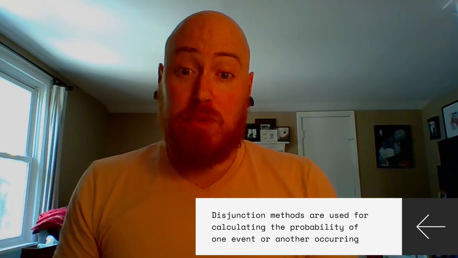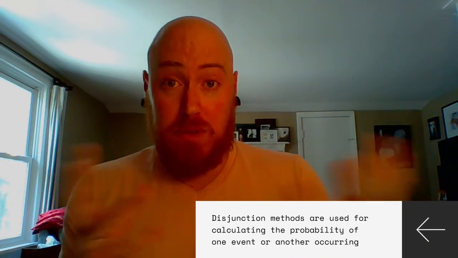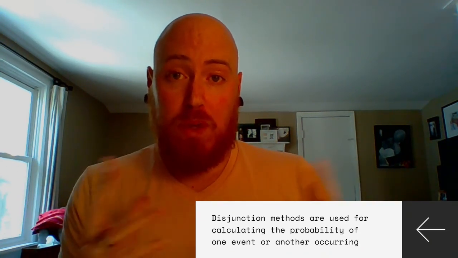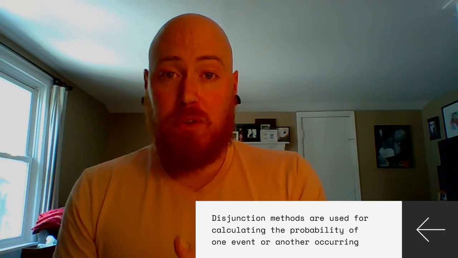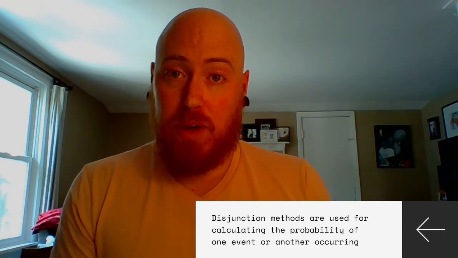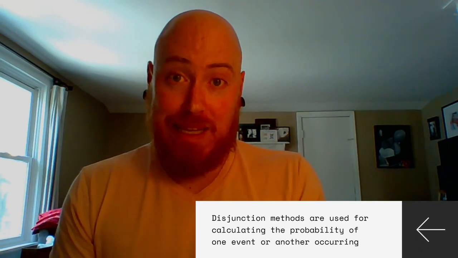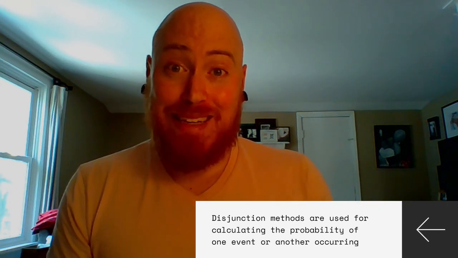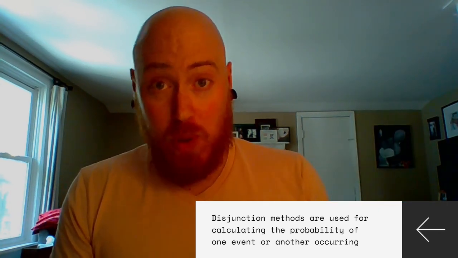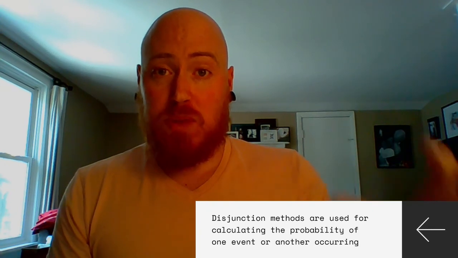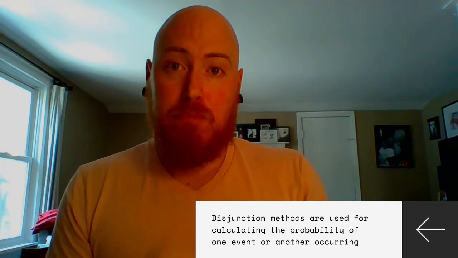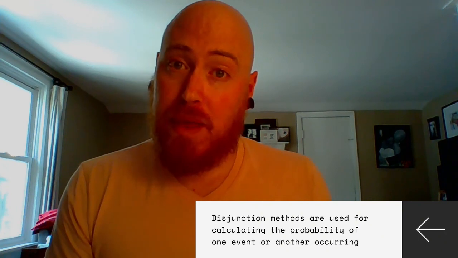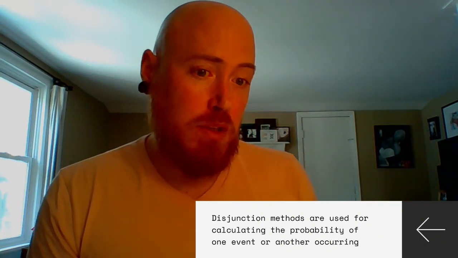All right. Now, what about the disjunction method? So disjunctions are either-ors. So we use the disjunctive method for calculating the probability of either one event occurring or another event occurring. Okay, and what we need to remember when it comes to either-or statements is that it's possible for the ors to be inclusive, meaning that it's possible for both to occur. All right, and the restricted or special method for disjunction versus the general method of disjunction takes this into account.